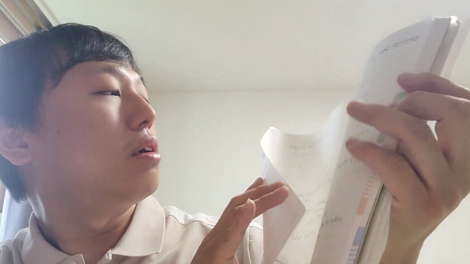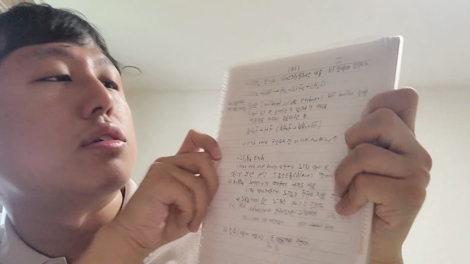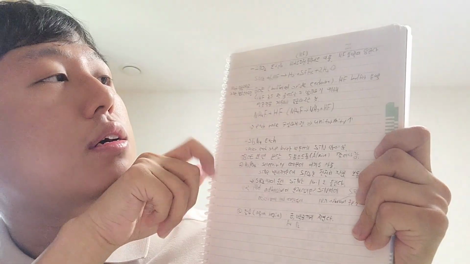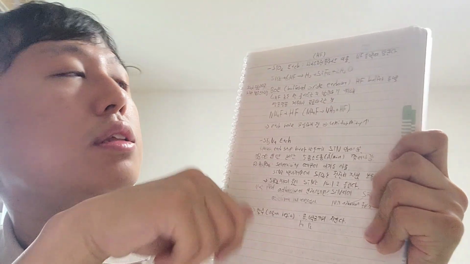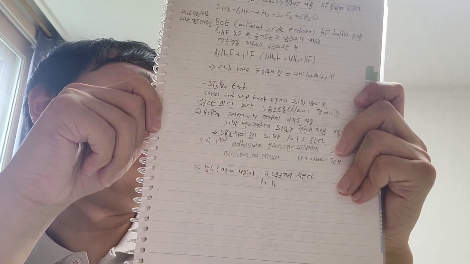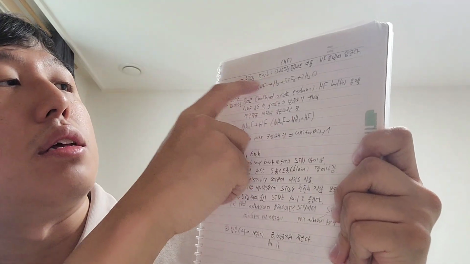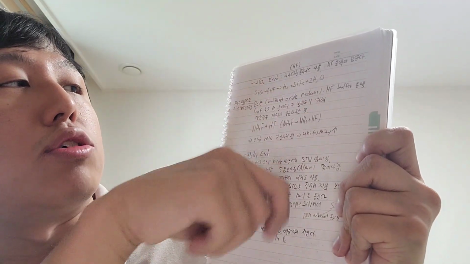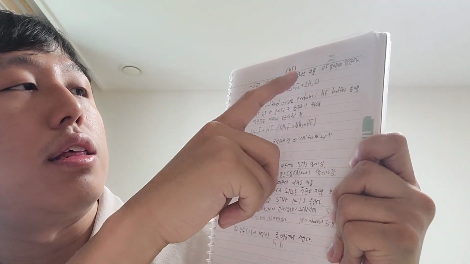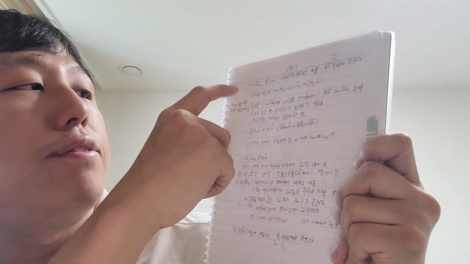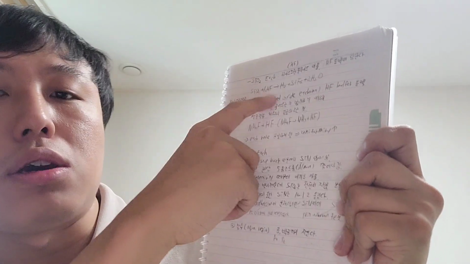And there are some etch principles in wet etching. Since SiO2 etch uses HF, hydrogen fluoride, and there is BOE.